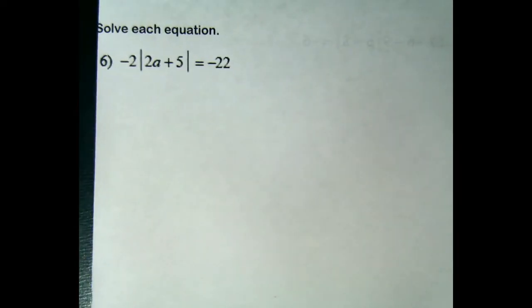Alright. The second day of these, we're still doing the same thing. It's still the same process. They're just going to be a little bit different. So number 6, we have absolute value bars. We've got 2a plus 5 inside of those. And we have this negative 2 on the outside. That is what we have to get rid of.